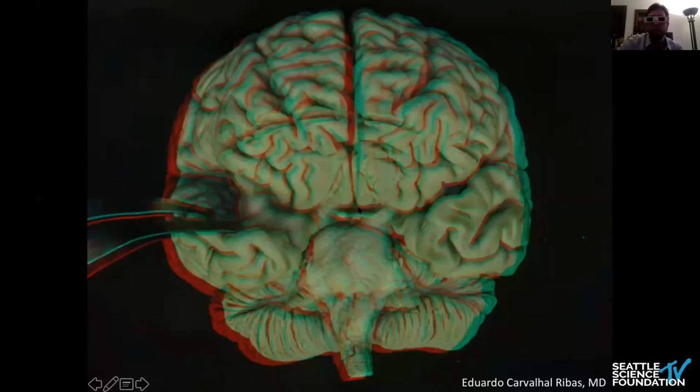ACA will be on top of the chiasm, and MCA will have this trajectory here, okay? But from the bifurcation to the limen insula, that's this point here, we'll have M1, and then M2 over the insular surface, M3 over the operculum, and M4 over the lateral surface of the brain.